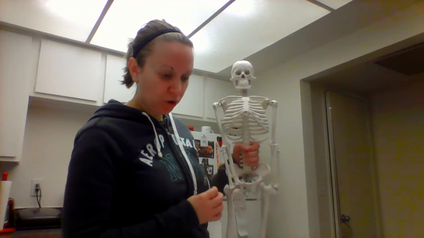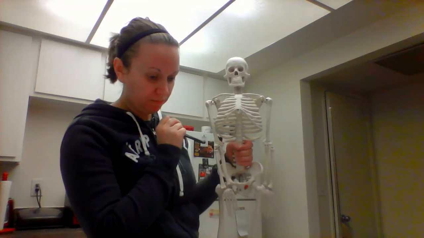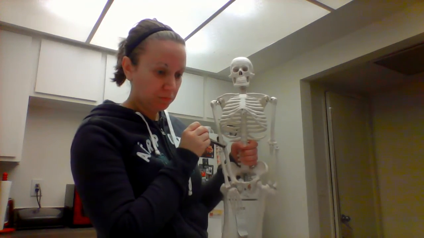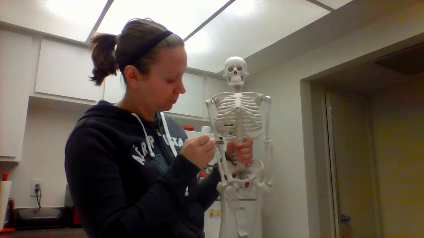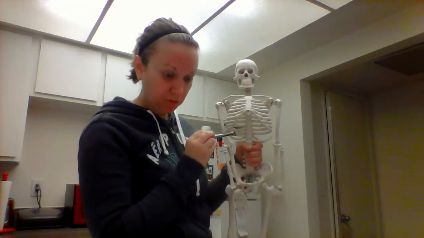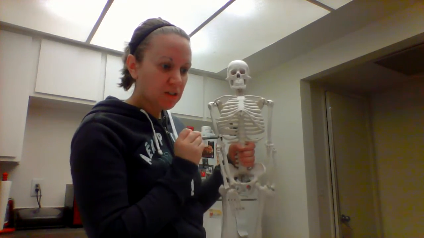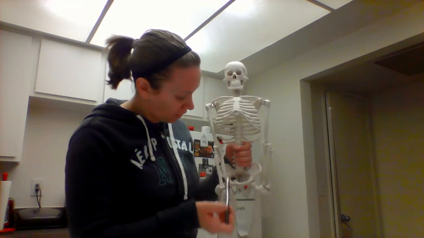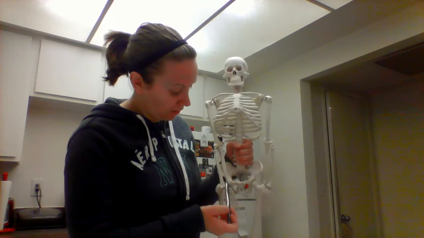We have the coronoid process here. We have this styloid process, which is here.